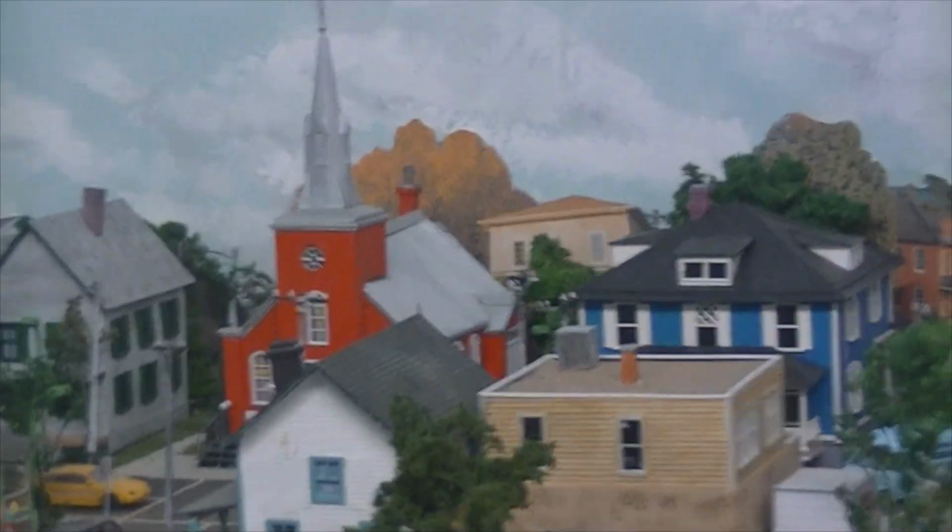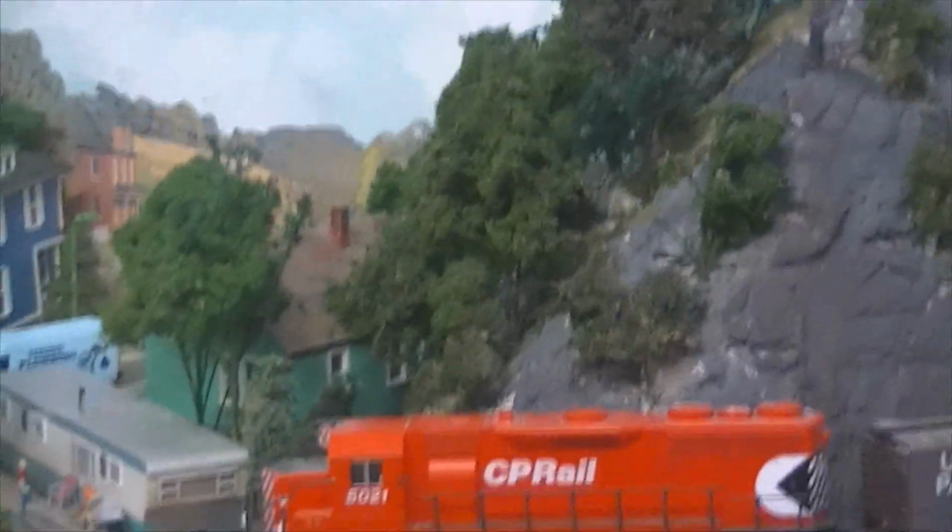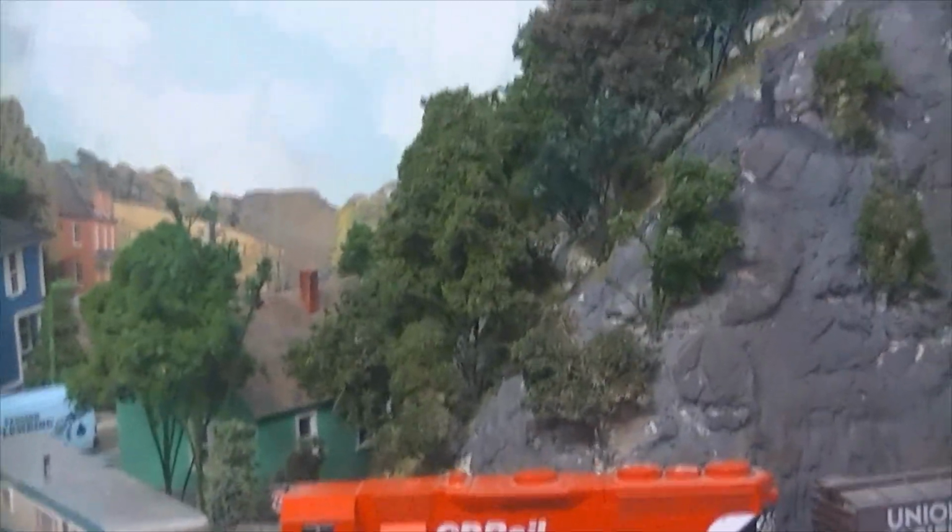You don't need a long train, you need a train that is just long enough so that as it passes you see it, you lose it, you see it and you lose it. Then you have the natural view blocks in here that I'm showing you where the locomotive is.